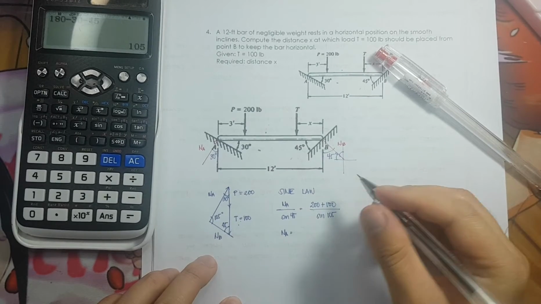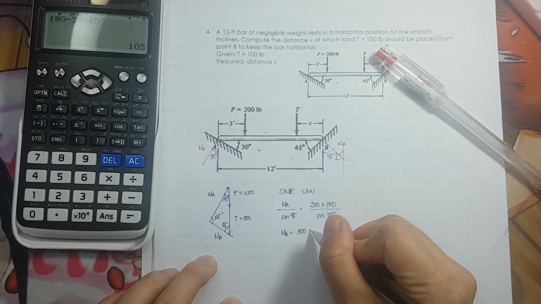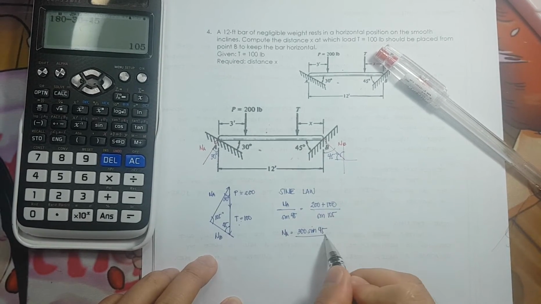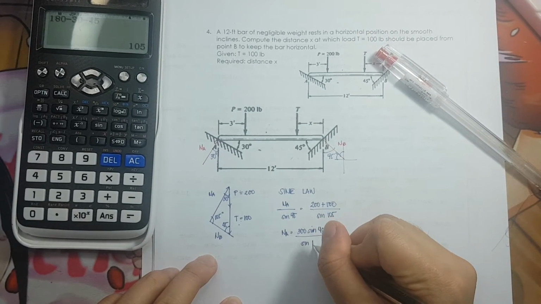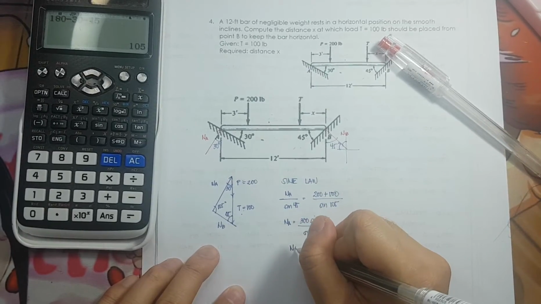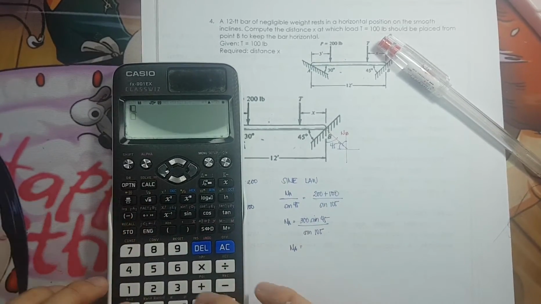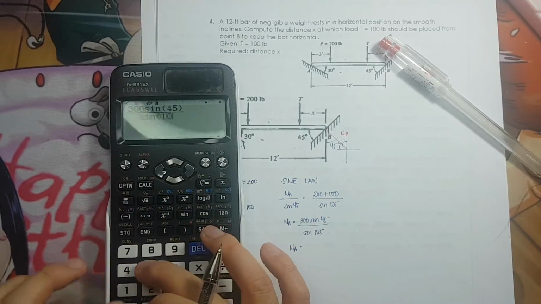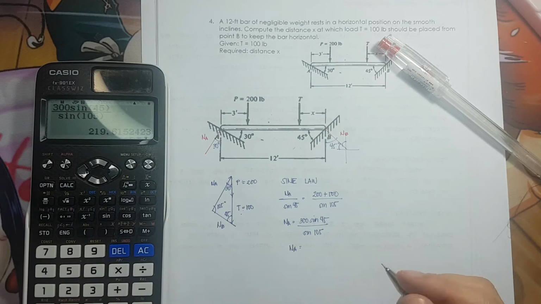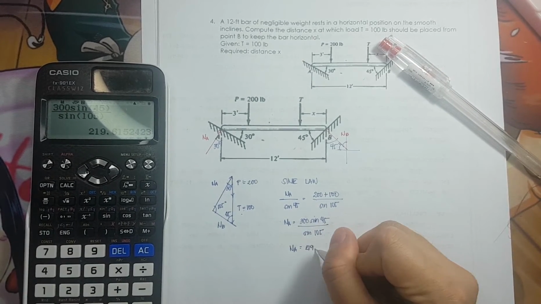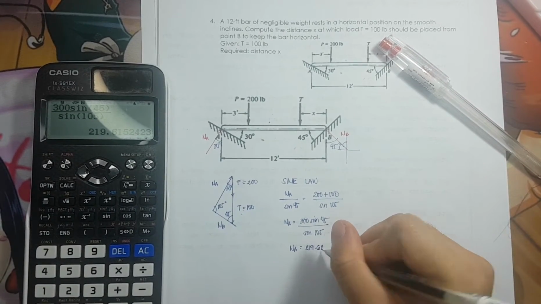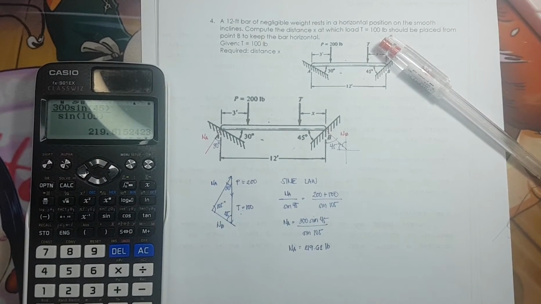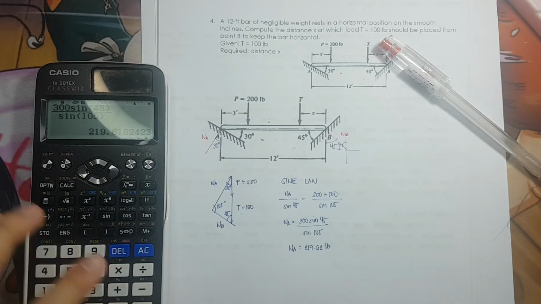Cross multiply, NA is equivalent to 300 sine 45 over sine 105. NA therefore is equivalent to 219.62 pounds.